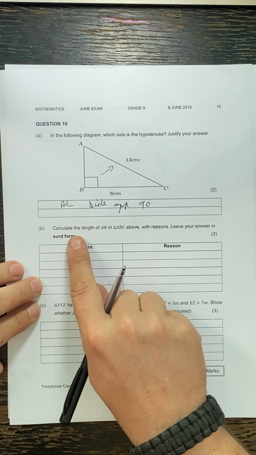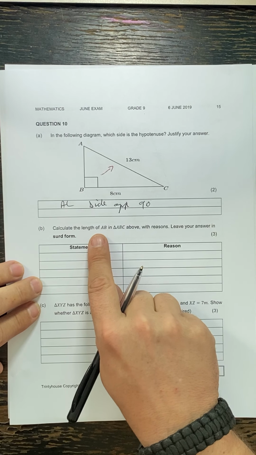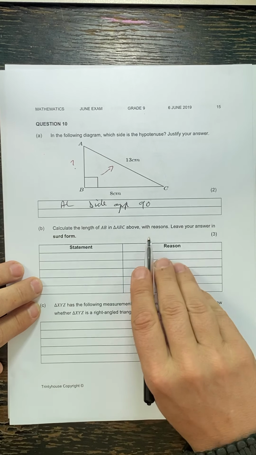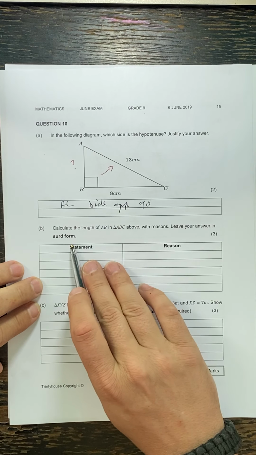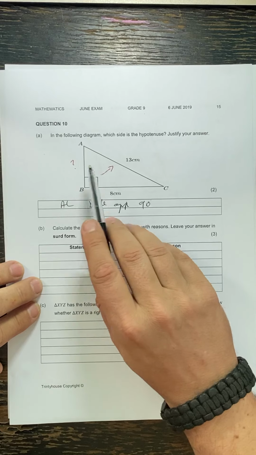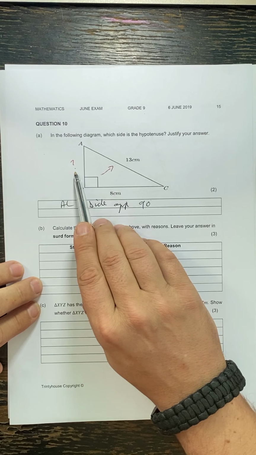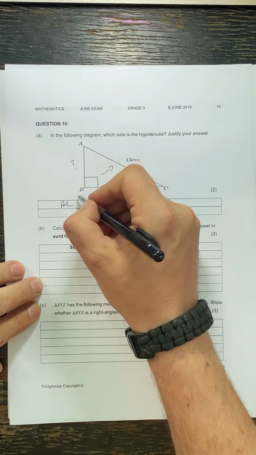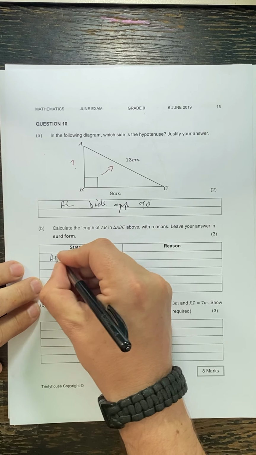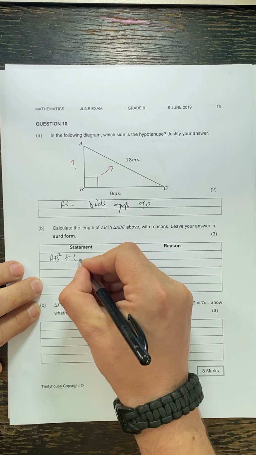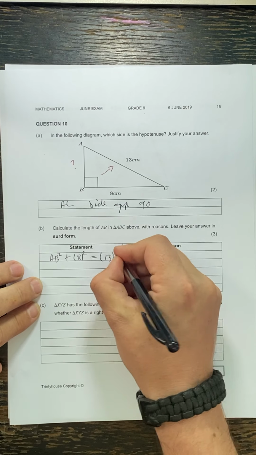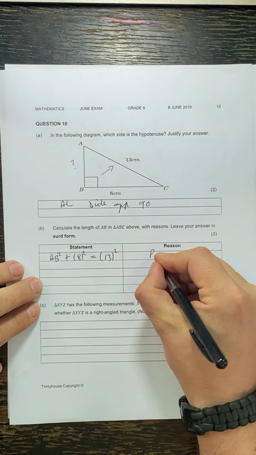Then it goes on to say, calculate the length of AB. So we want to find out this length here, with reasons, leave your answer in surd form. So this is a side that we want to find. We've got this side, we know the hypotenuse. So this is going to be AB squared plus 8 squared equals 13 squared. Now remember our reason, Pythag.